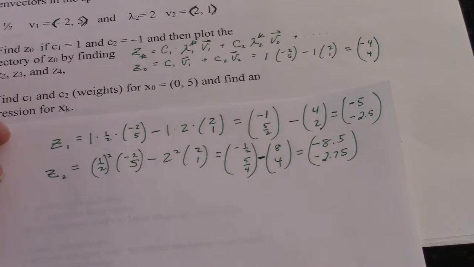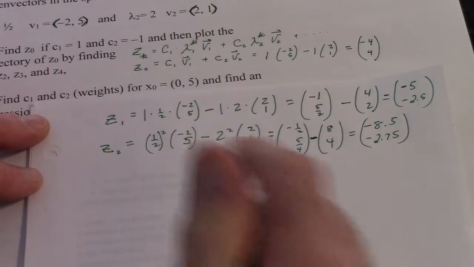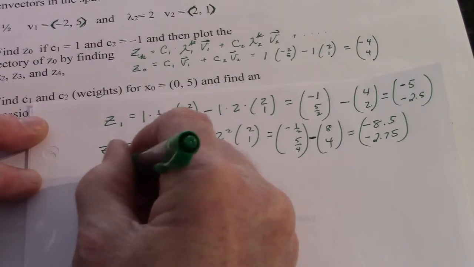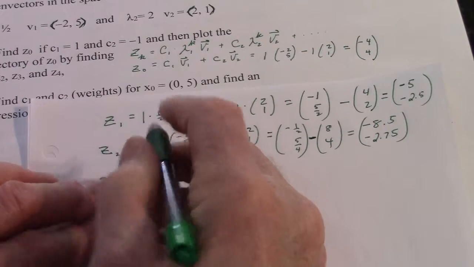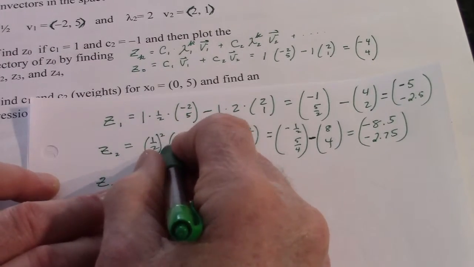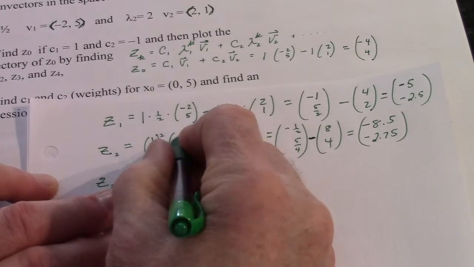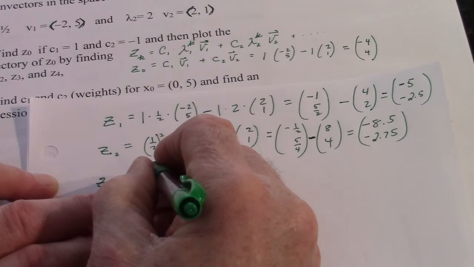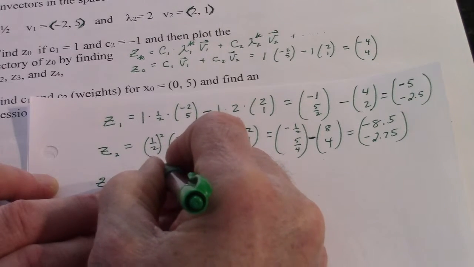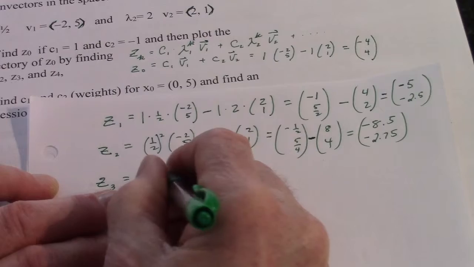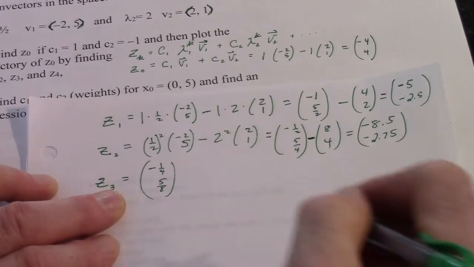Okay, let's try z sub 3. I don't see a quicker way of doing this. This is going to be 1/2 cubed, which is 1/8. So I guess I can just go 1/8 of negative 2 is negative 2/8, or negative 1/4, and 1/8 of 5 is going to be 5/8. So that's a little quicker.